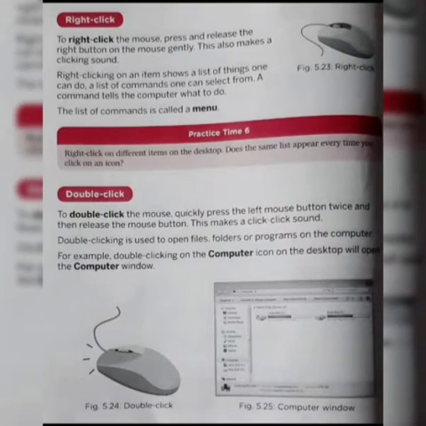Second is right click. To right click the mouse, press and release the right button on the mouse gently. This also makes a clicking sound. Right clicking on an item shows a list of things one can do, a list of commands one can select from. A command tells the computer what to do. The list of commands is called a menu. So dear kids, what happens whenever we right click? A command list appears on the screen. It tells which command we have to select, whether we have to delete it, copy the text, or paste the text.